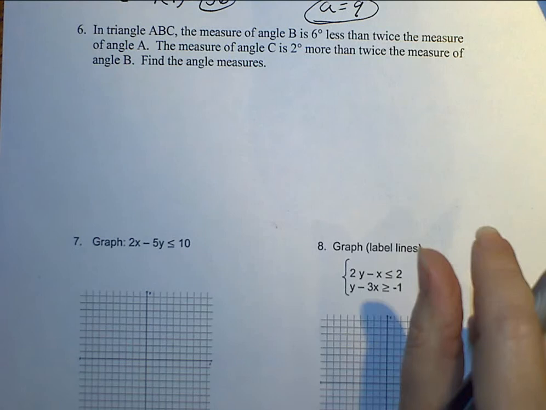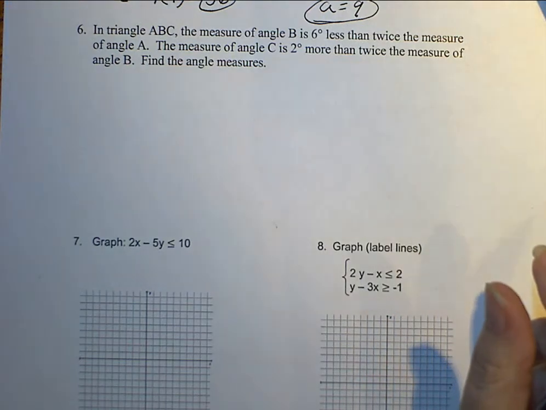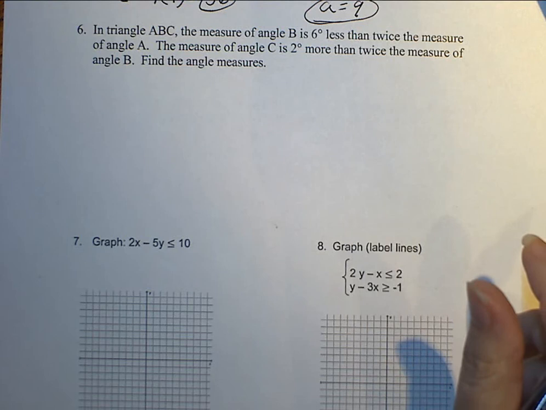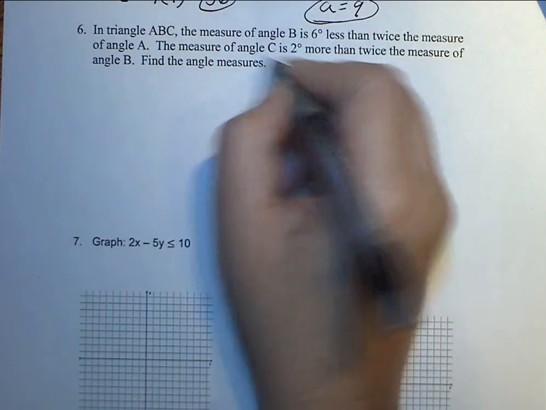Alright, so we have here triangle ABC, and the measure of angle B is 6 less than twice the measure of A, and we're finding the measures of the angles. I'm just going to call them A, B, and C, the angle measurements.